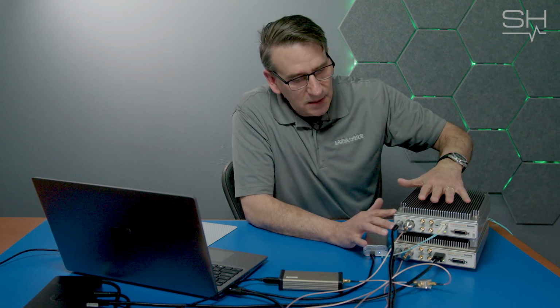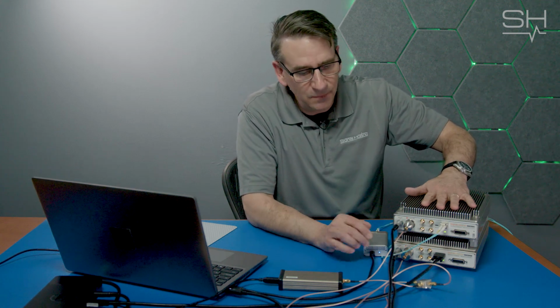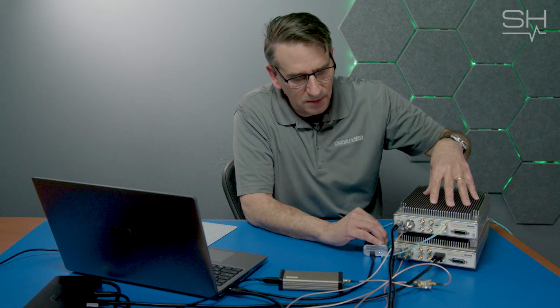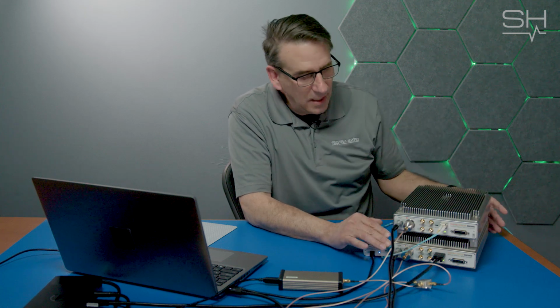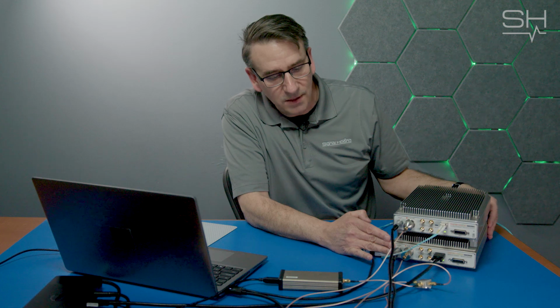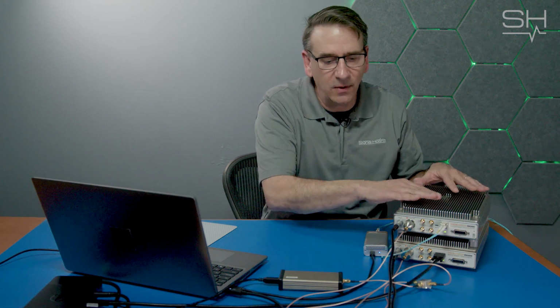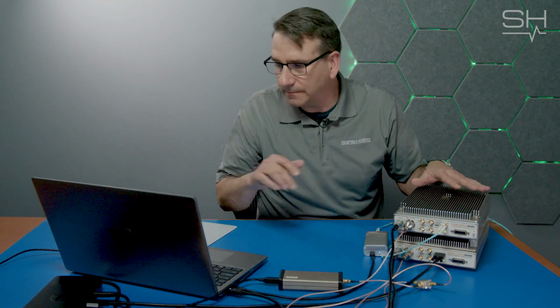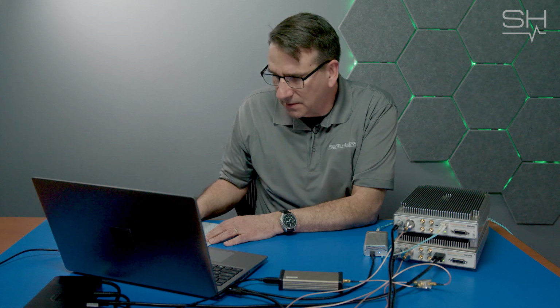The SM200C is capable of streaming 160 megahertz of IQ bandwidth continuously to your PC. That's why it needs the 10 gig Ethernet interface. The SM200B, however, can only stream 40 megahertz of instantaneous bandwidth continuously to the PC. We'll talk about what that actually means in Spike, what it means for capturing and taking measurements with the two devices, as well as what it means in recording. So let's take a look at the software.